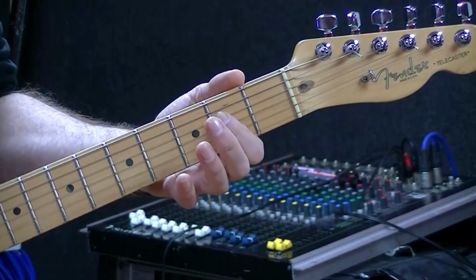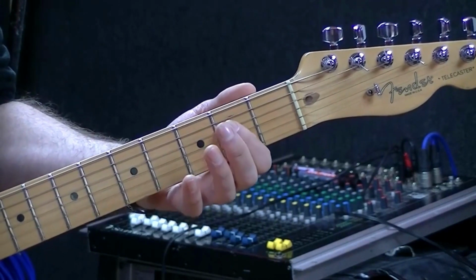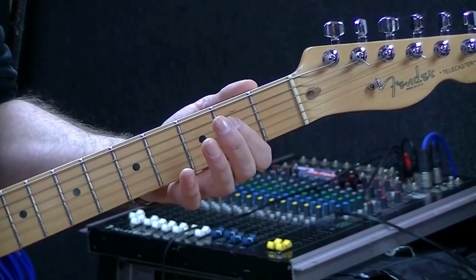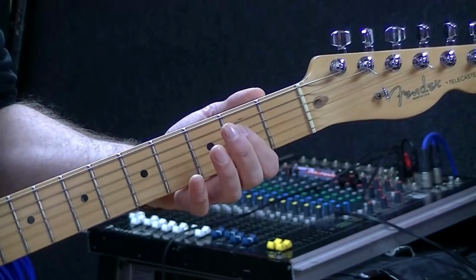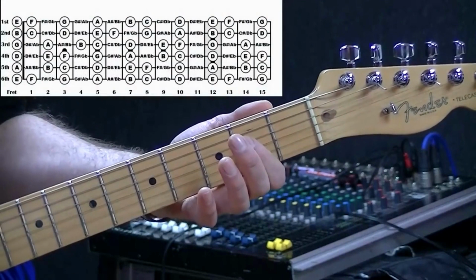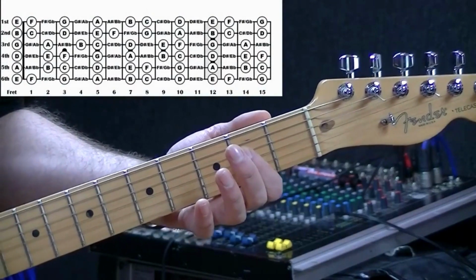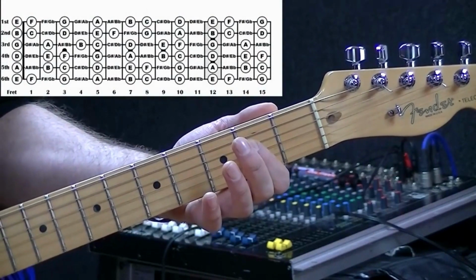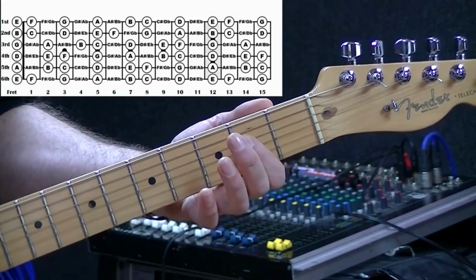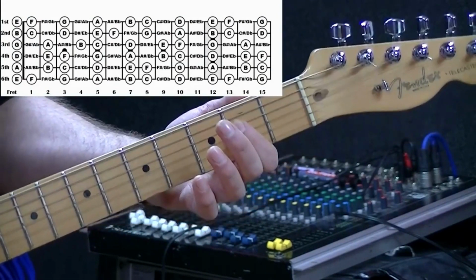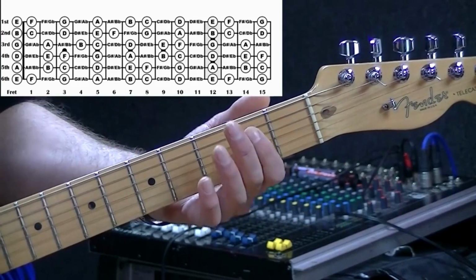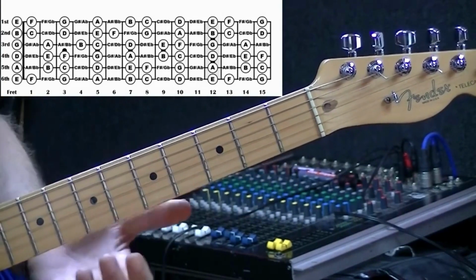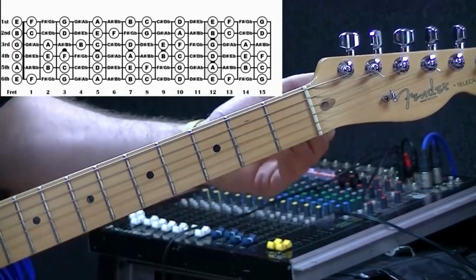Now, don't worry too much about what notes you're playing here. There will be a diagram that comes up in a second on screen, which will show you just the notes on the fretboard. But you can also download that from my website as well at www.jefftop.com, and you'll also find a few other bits and pieces there which will help you. It's good to know your notes as you become more proficient with your guitar playing.